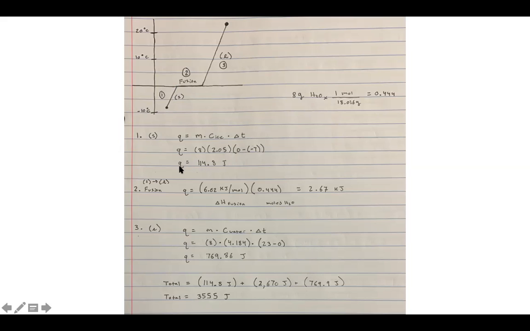Okay, and what I find is the Q, or the heat that I absorbed when going from -7 degrees Celsius to 0 as ice, was 114.8 joules. Okay, so that was my first component. Now my second component is fusion, going from solid ice to liquid water. My enthalpy change of fusion was given as 6.02 kilojoules per mole. And so what I have to do to get my heat of the fusion step is just convert my 8 grams of ice or water to moles, because realize that the units for this are kilojoules per mole. And it'll always be kilojoules per mole, or almost always.